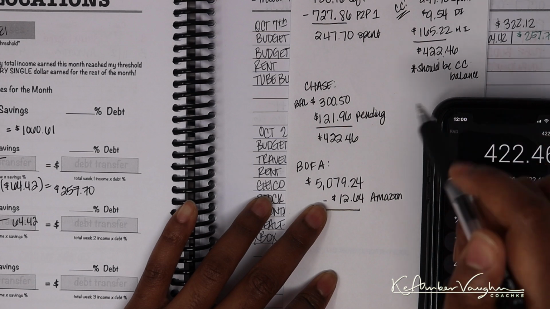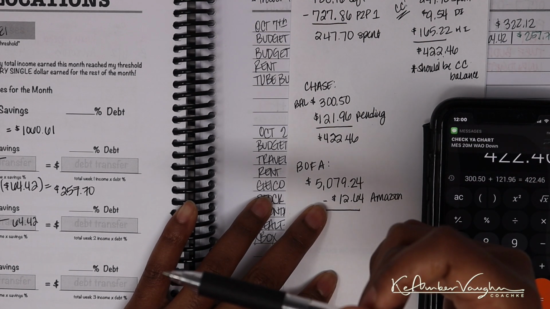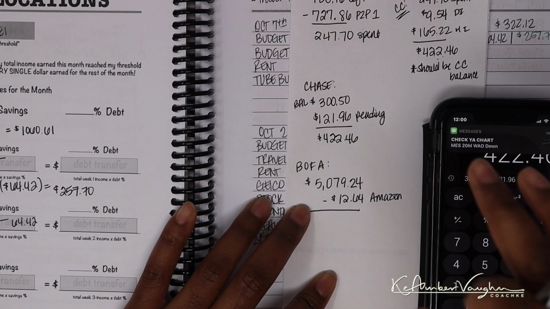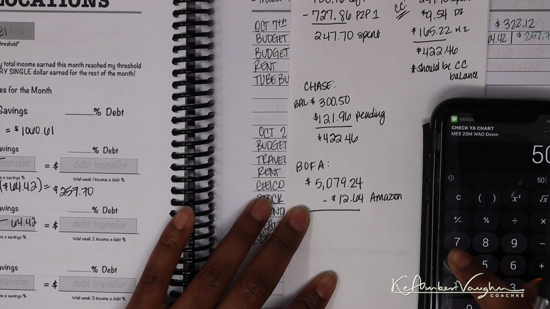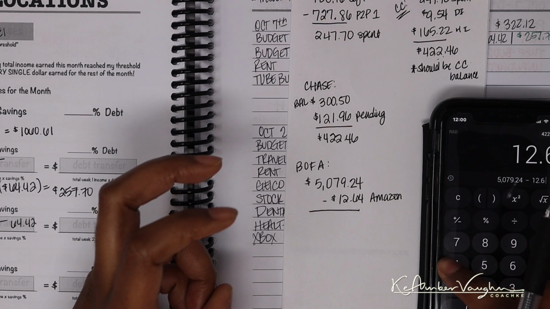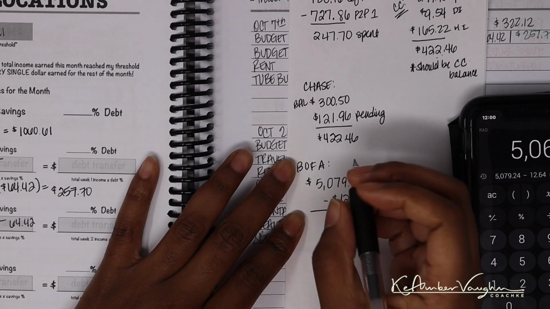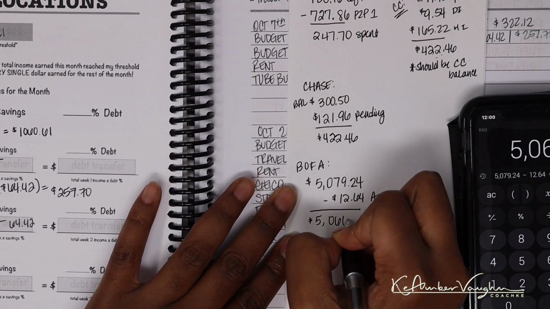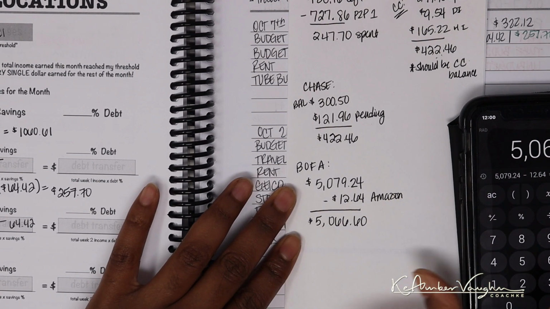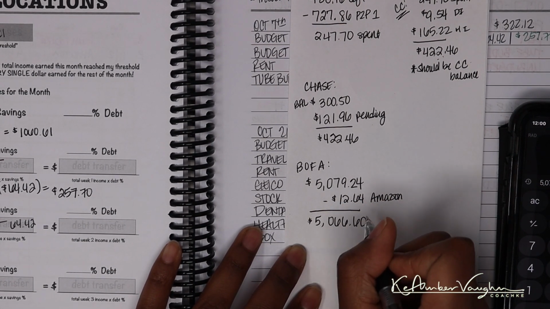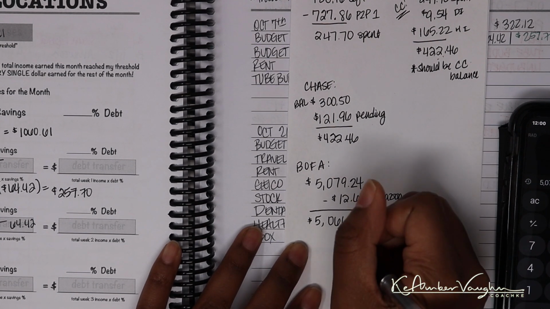So I'm actually going to end up including that in my November budget when I do my YouTube paycheck. So if I take that out, because I can't take that into account, it's technically not supposed to be there. That means that my checking balance is $5,066.60. Okay. Usually I only have something small like this, but sometimes it could be something else.